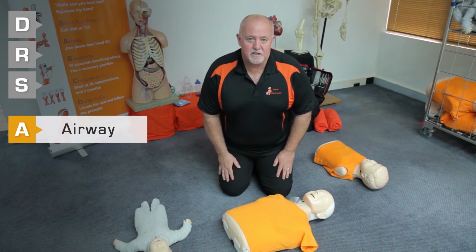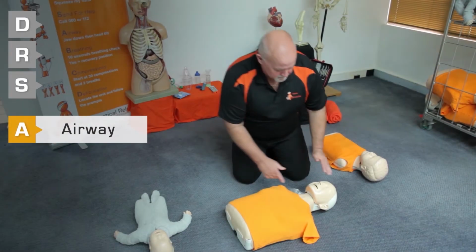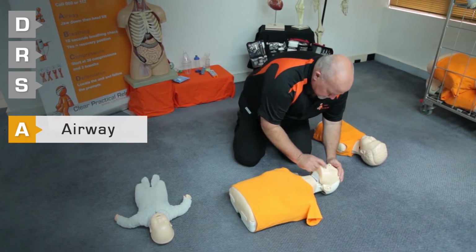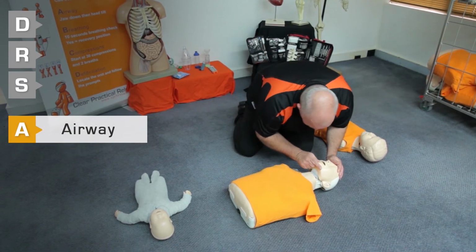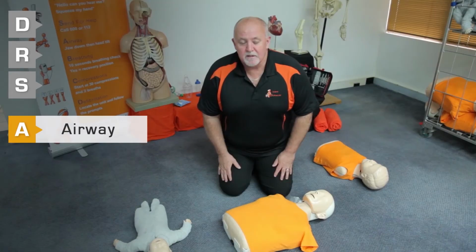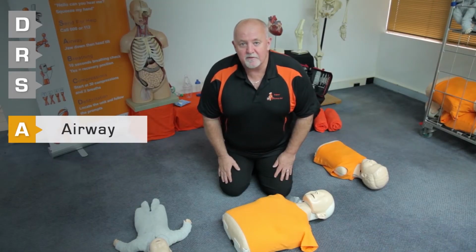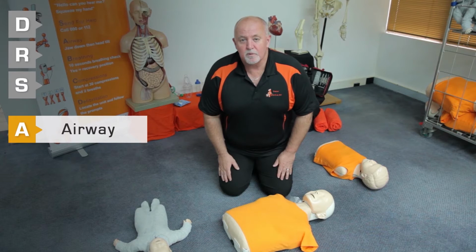To assess the casualty's airway, we place one hand on their forehead. Using the pistol grip technique, we support the chin, look in the oral cavity, the mouth, to see if there's any obstructions. If there is an obstruction, we sweep the mouth free of the obstruction. If we cannot remove the obstruction, this is when we will turn them on the side.